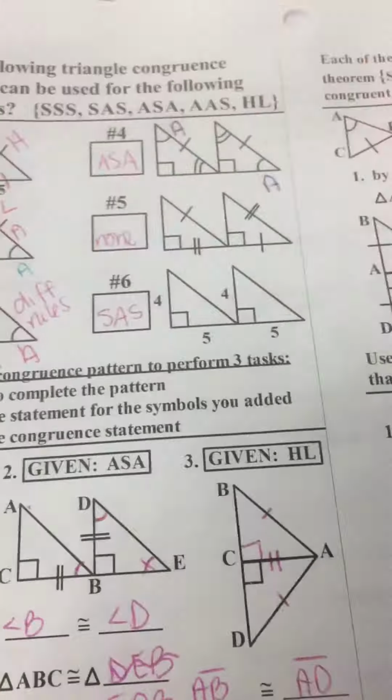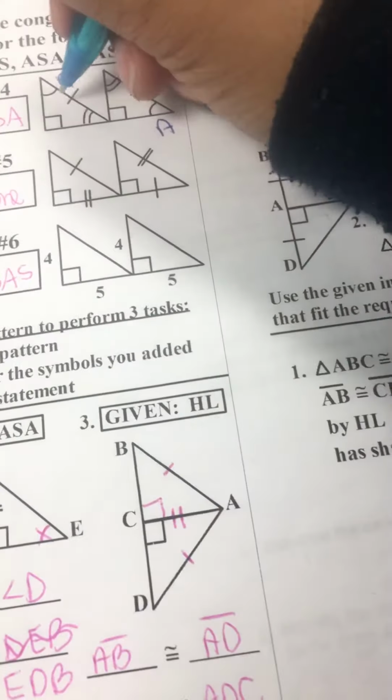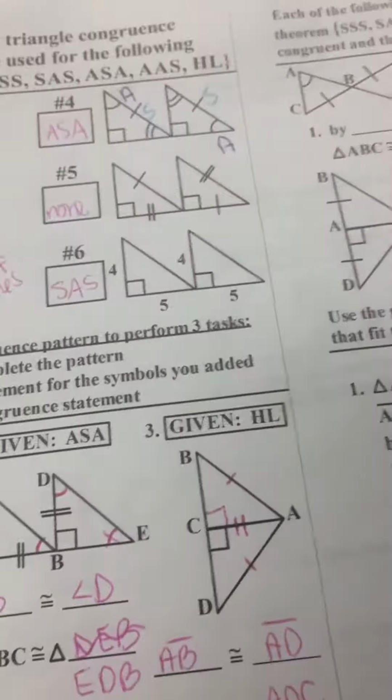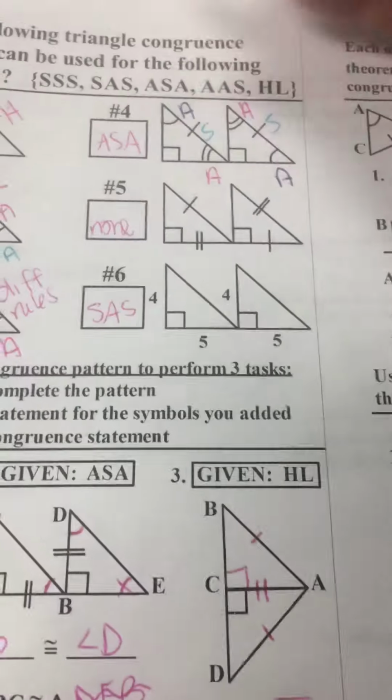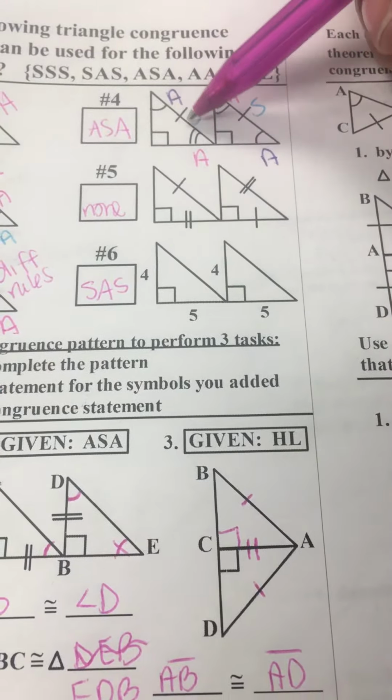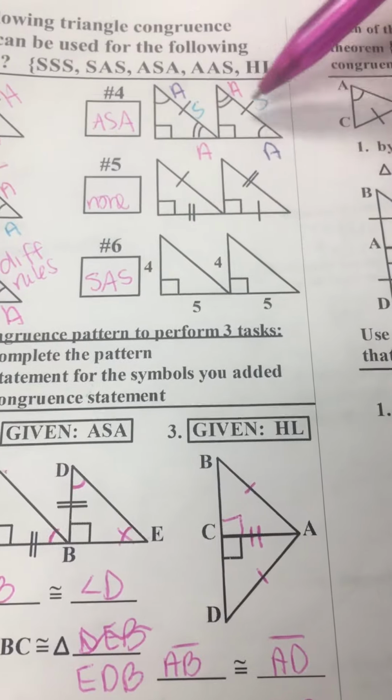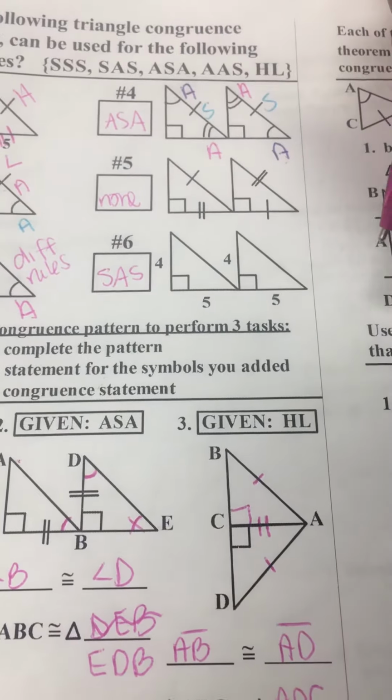Okay, this one, label your A's, label your S. I'm not always going to use the same color. And label your A. Then read from left to right, ASA, ASA. That's why that's the rule.